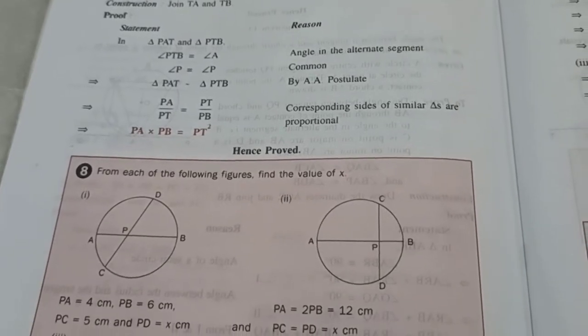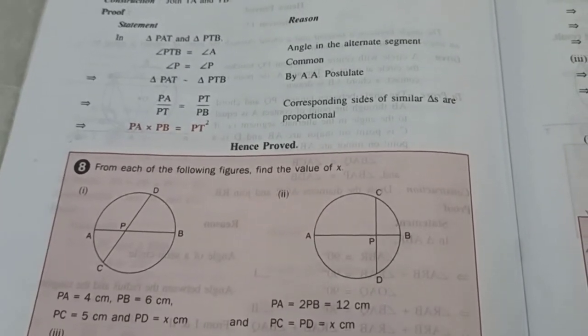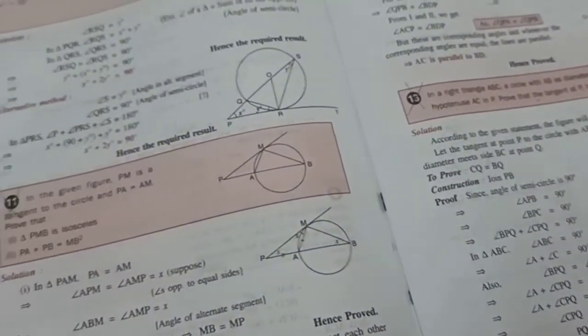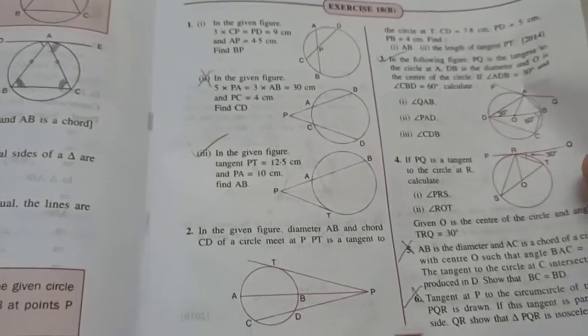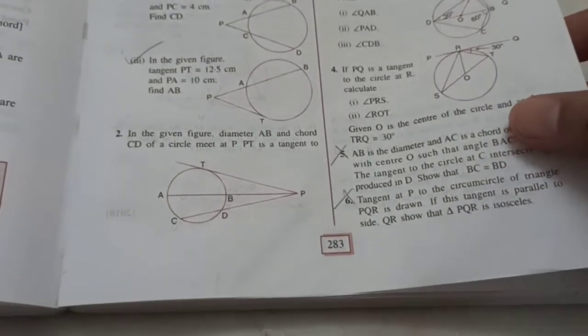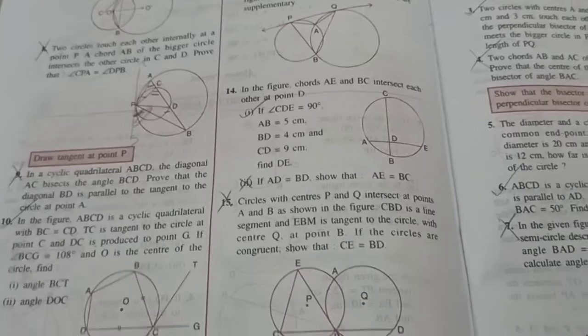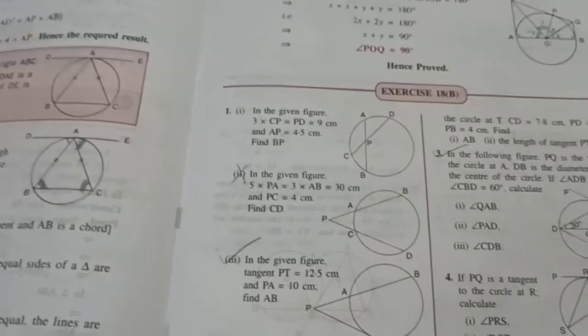Now out of the solved examples, let's cancel all the proving sums because it's not there in the reduced syllabus. So SE number 9 is cancelled. 10, 11, 12, 13, 14, 15, 16 are also cancelled. That means only SE number 8 is there in our reduced syllabus. Similarly, in exercise 18b, many sums are cancelled. 1.2 is cancelled. 5th question, 6th, 7th, 8th, 9th, 11th, 12th, 13th, 14.2 is cancelled, 15th is cancelled. That makes it very small, isn't it?